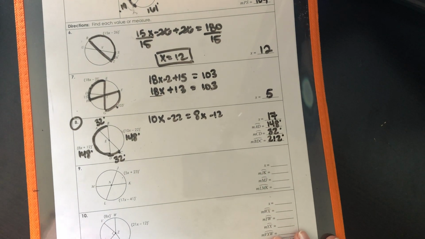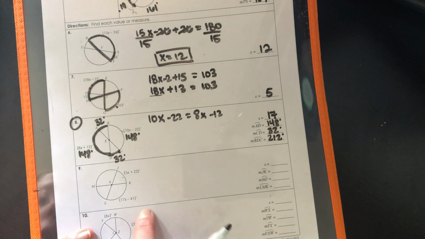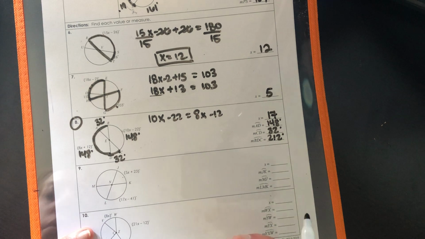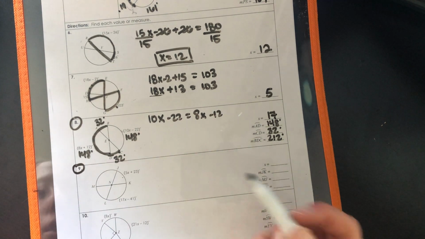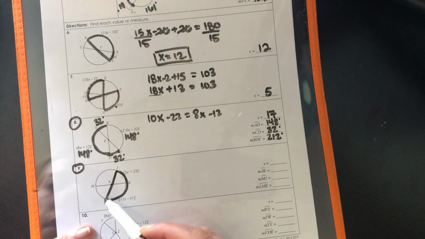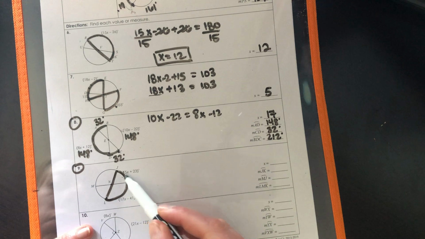There we go. Okay. All right, now pause if you haven't tried number 9 yet. If you have tried 9, I'm going to go over it now. So pause it if you haven't tried it yet. All right, so here I see that they gave me a semicircle of information.